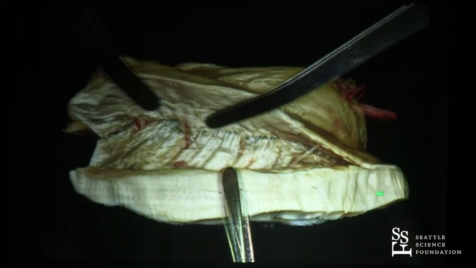After supplying the internal capsule, those lenticulostriate arteries will continue even more medially towards the caudate nucleus. This is an image from superiorly. We can see the internal capsule here, the caudate nucleus here being detached from the internal capsule, and the thalamus here. The thalamus is always this ovoid structure.